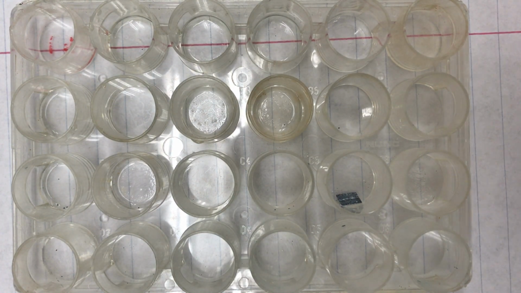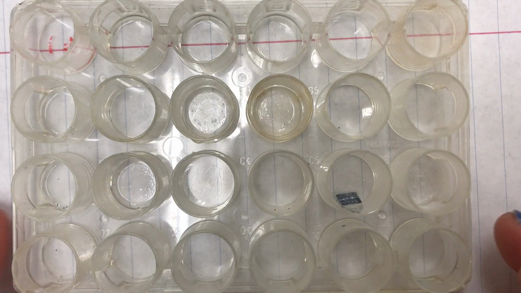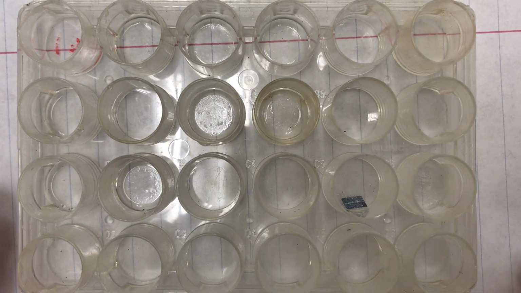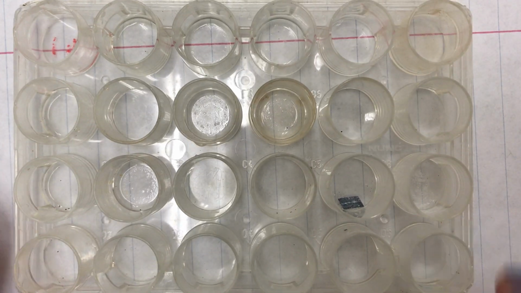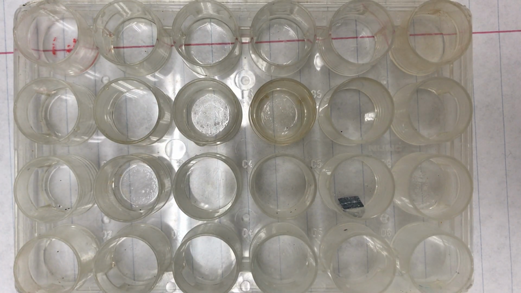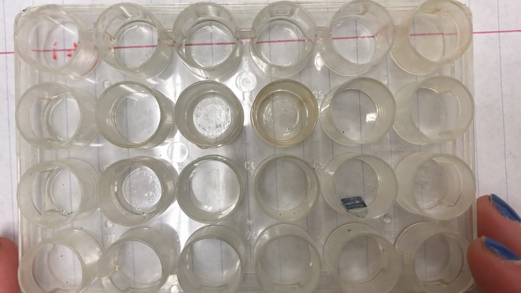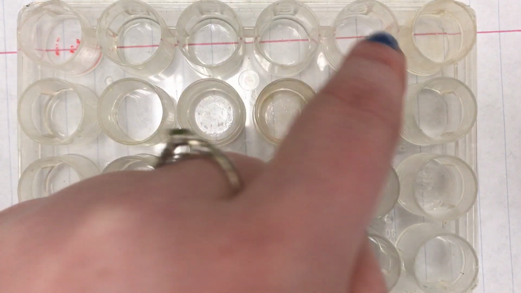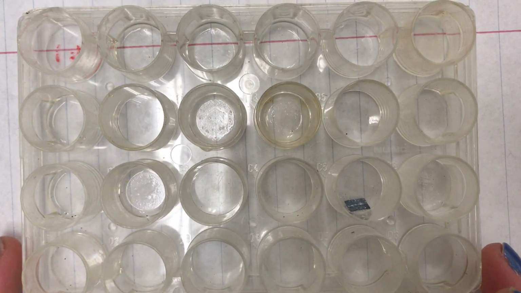Hey guys, this is the video for the Qualitative Single Replacement Reaction Lab. Starting with step 2, it says obtain a 24 well reaction plate, which is what we have here on camera. And then it asks us to use the labeled bottles of solution to add drops in here. Alright, so we have A, B, C, and D, and 1, 2, 3, 4, 5, and 6.